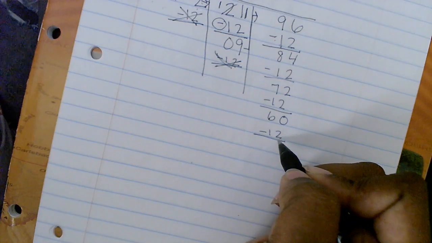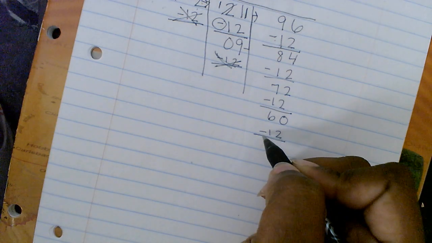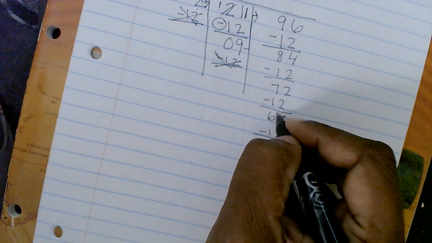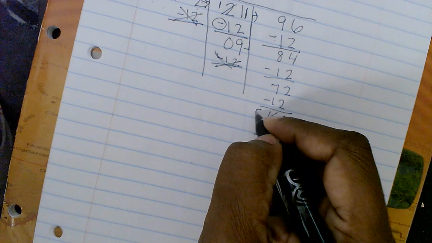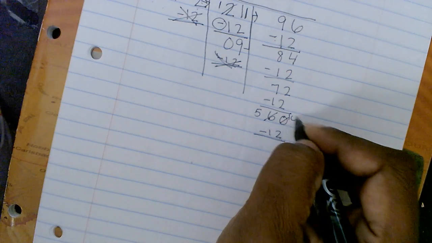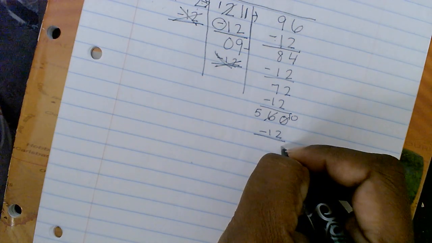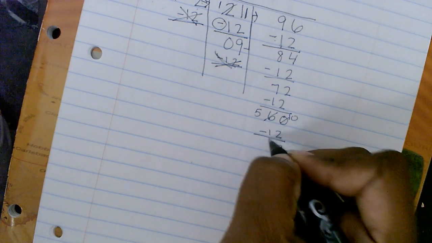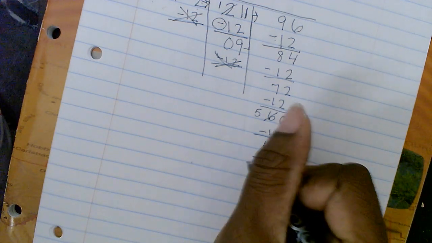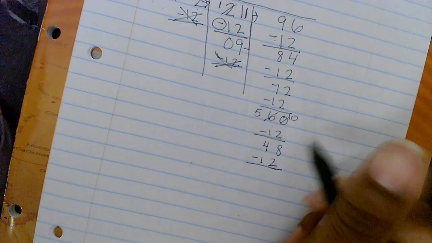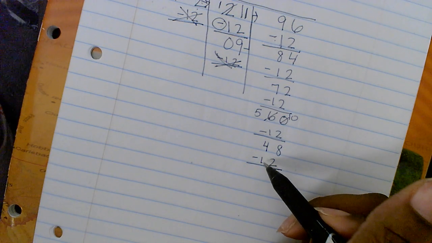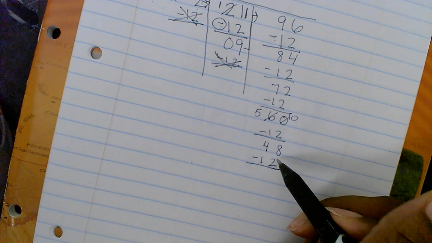0 minus 2, we cannot do this because 2 is greater than 0. We need to regroup. We take away 1, giving us 5, and regroup 10. 10 plus 0 is 10. 10 minus 2 is 8. 5 minus 1 is 4. Can we subtract 12 here? Yes, we can. 48 minus 12. 48 is bigger than 12. We start on the right side.